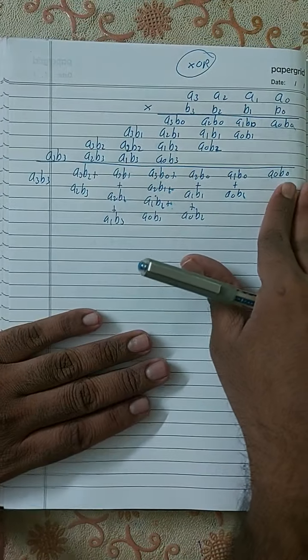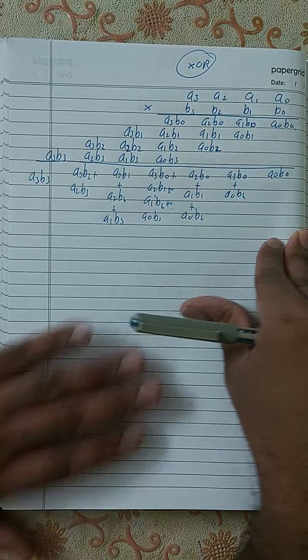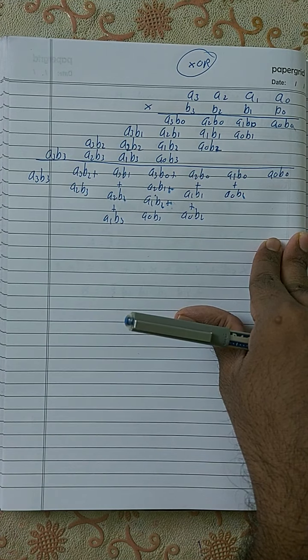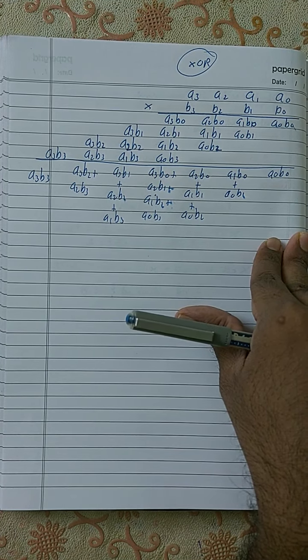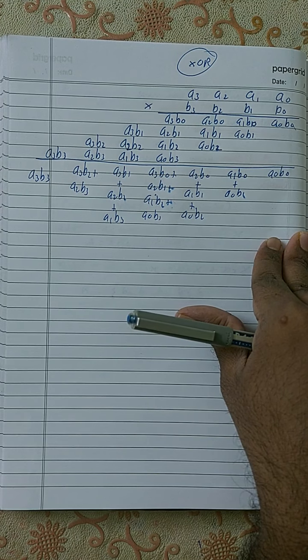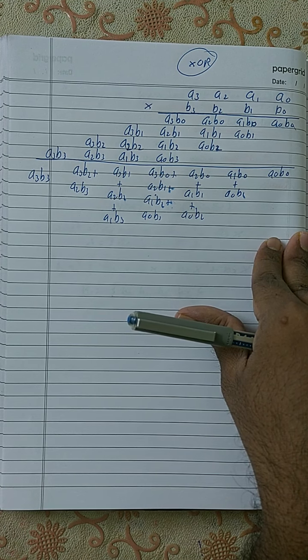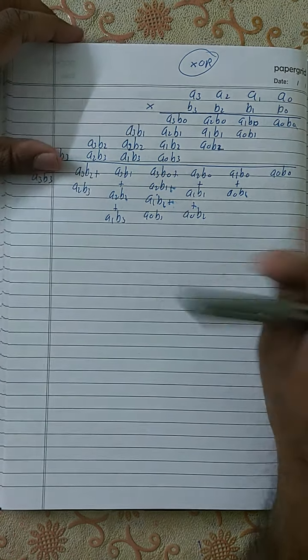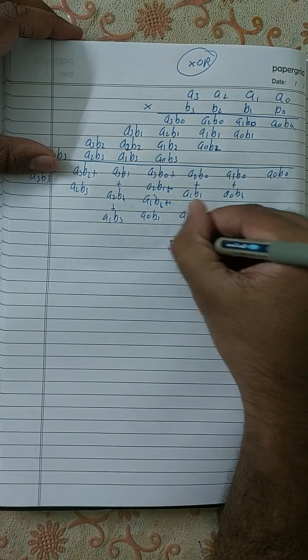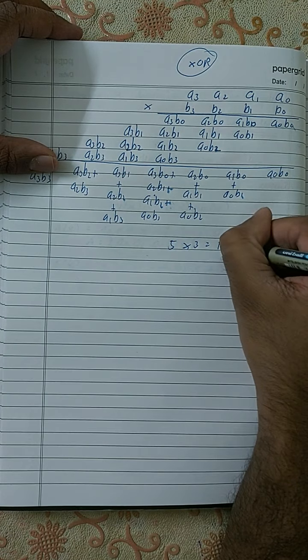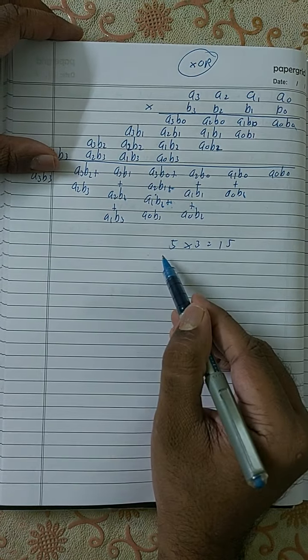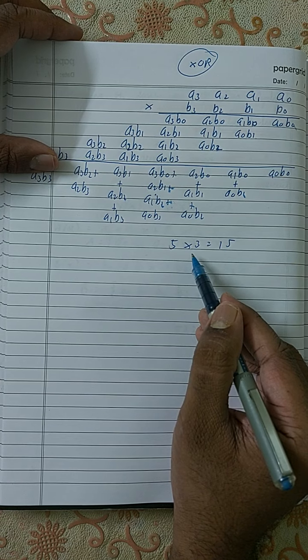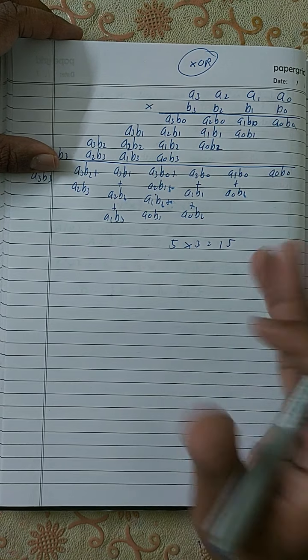Okay, so now how to draw the multiplication circuit. To draw it, you need to understand that this circuit is designed by looking at the values of the multiplier. Suppose I say 5 into 3 is equal to 15. So 5 is called the multiplicand, 3 is called the multiplier, 15 is called the product.